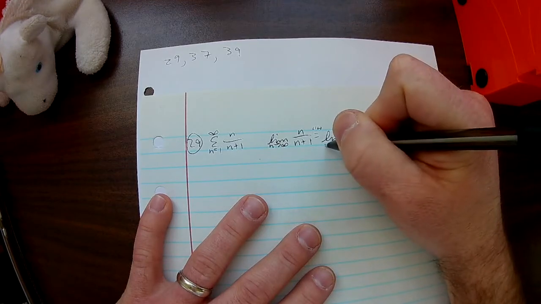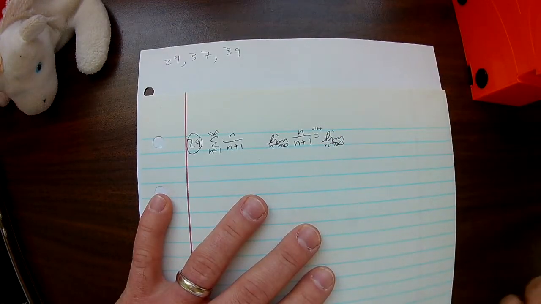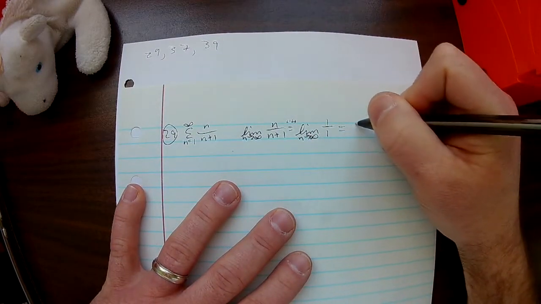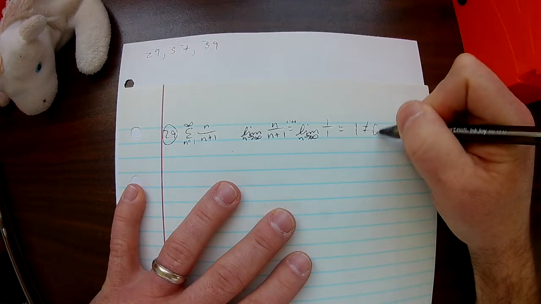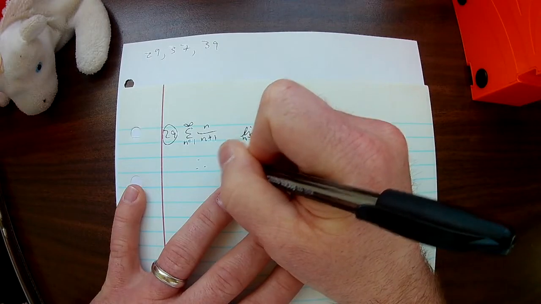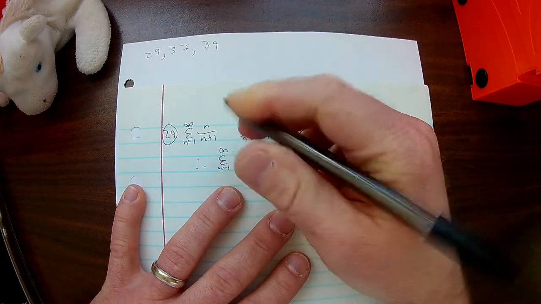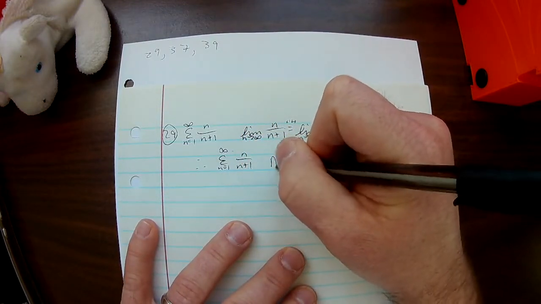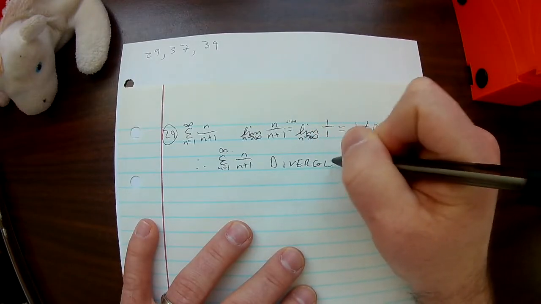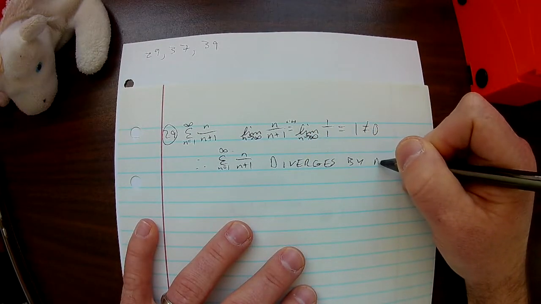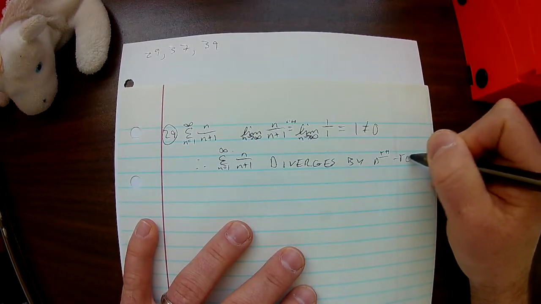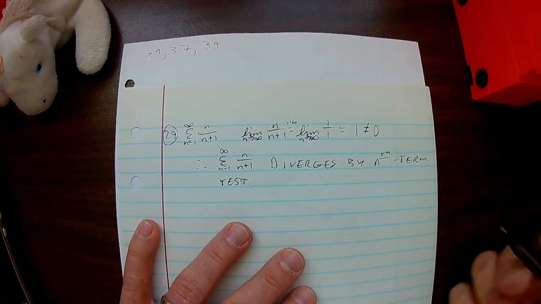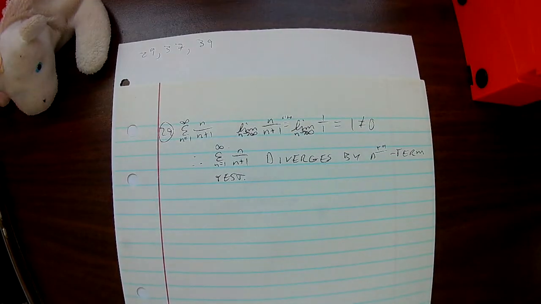So technically, if this was like a scholarly paper that I was doing, like your homework answer sheet that I post for you guys, this would be 1 over 1, which is equal to 1, which is not equal to 0, and thus the series summation from n equals 1 to infinity of n over n plus 1 diverges by the nth term test. The directions in the book also say to state which test you used here. All right?